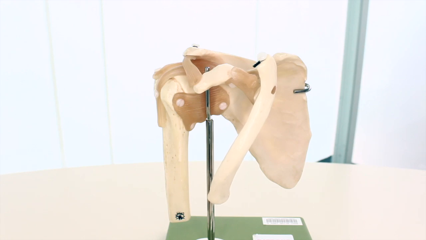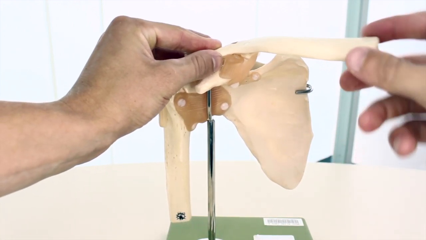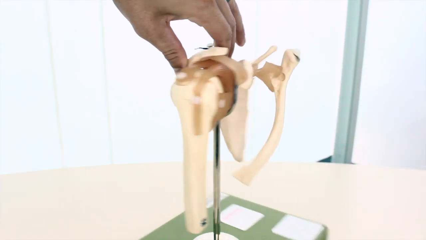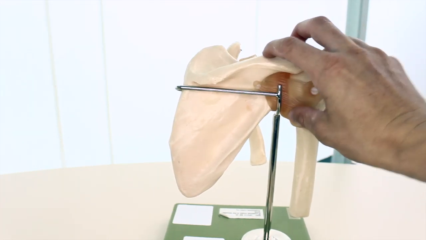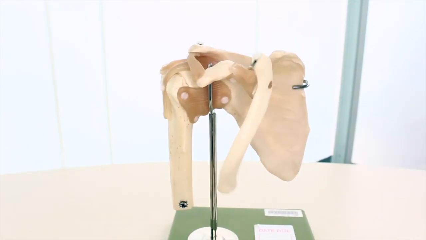Alright guys, so right now we are looking at a right shoulder as if this person was facing you. So I've got the clavicle here in my hand. We spin it. Now you would be looking at their back. And again, the right shoulder. So now that we got a little bit of orientation, let's get started.